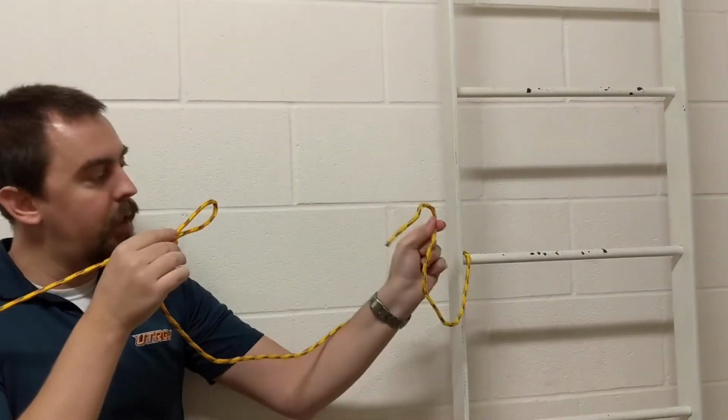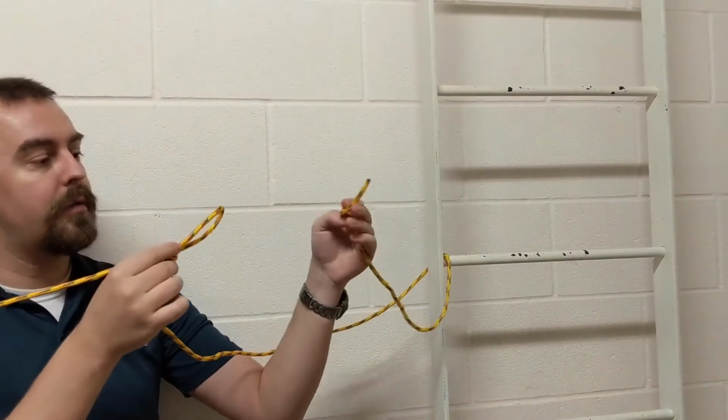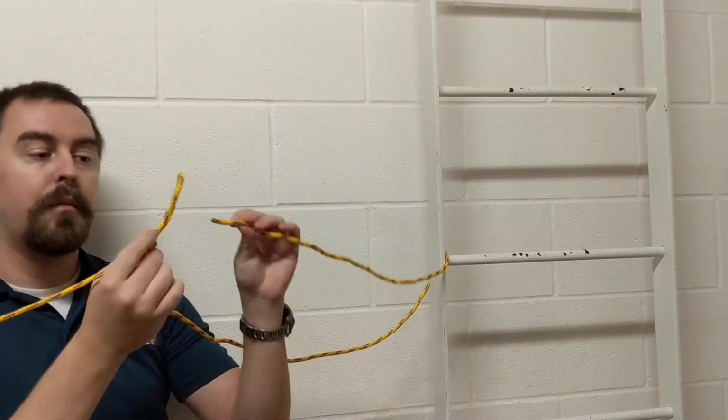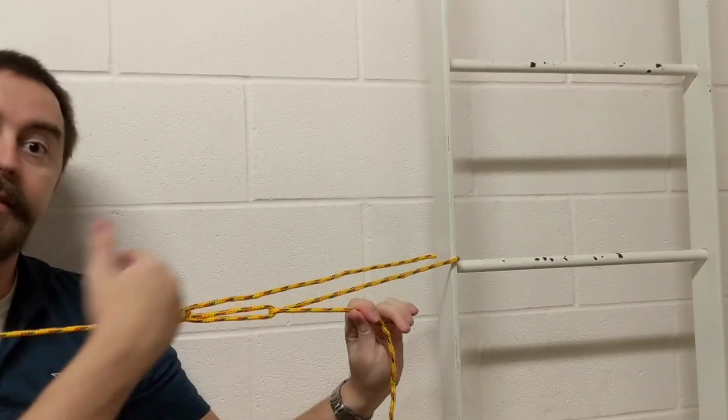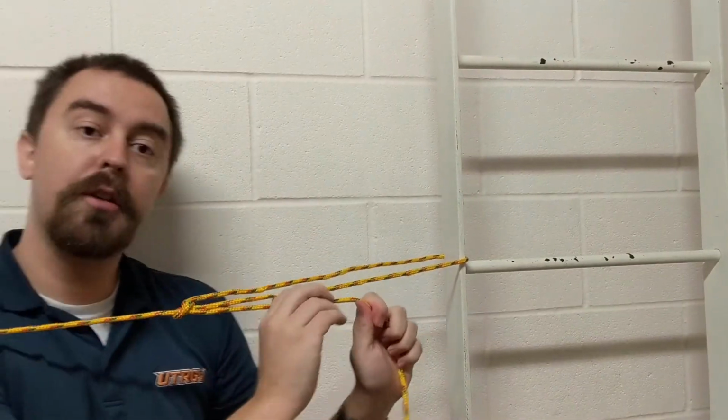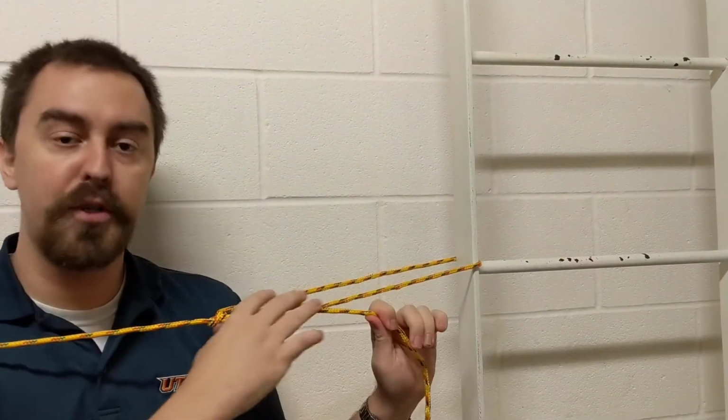Then you'll take the rope from around the outside of your anchor, put it through that slip loop, crank it down like this, and this way you've got a 3-to-1 system, so you can really crank that down, get that super tight.